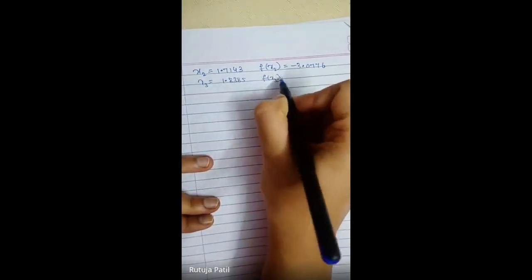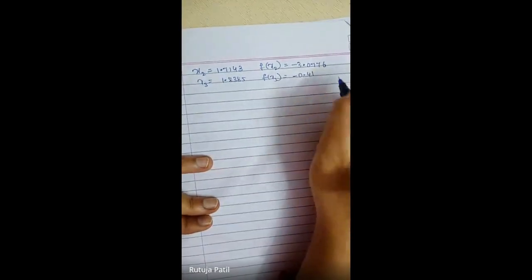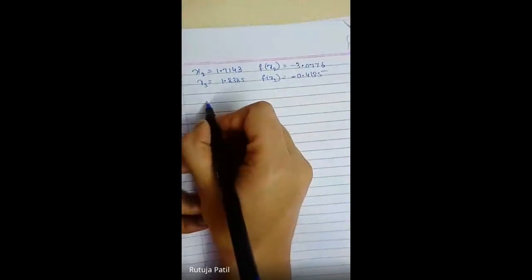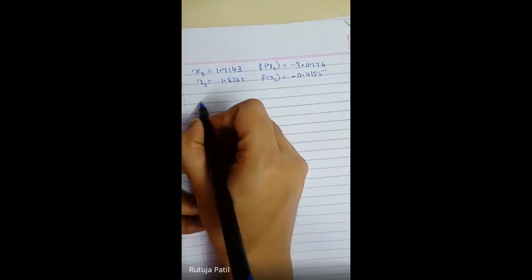F of x3 just now we found out, 0.4135. Next we need to find out now x4 value, right?